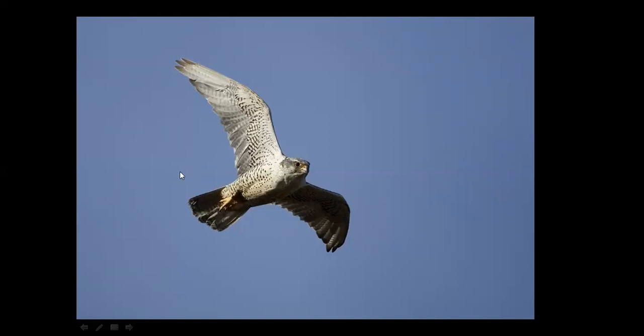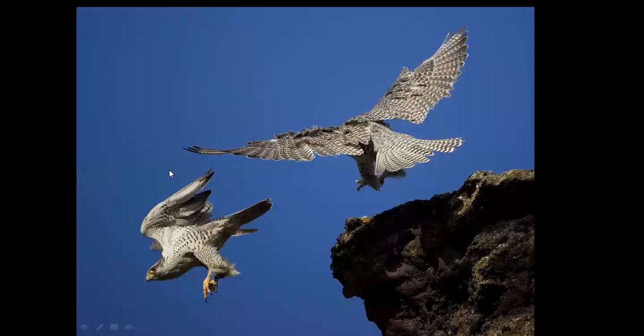And we have, across the world, three races of gyrfalcon: the Icelandic bird, the Greenland bird, and the Scandinavian bird, all of which vary a little bit in their coloration. I won't go into that in too much detail, but I just want to show you this picture, which shows that the female actually is the dominant bird. The male had the effrontery to sit on her perch, and here she is coming in and displacing him off the perch. So she is the boss in this relationship.